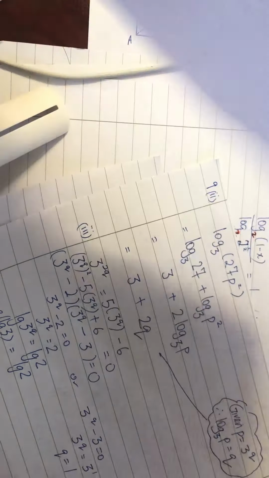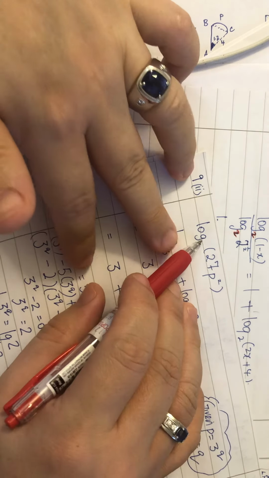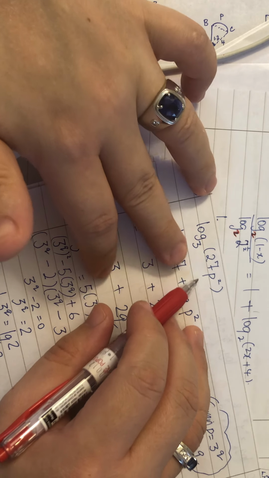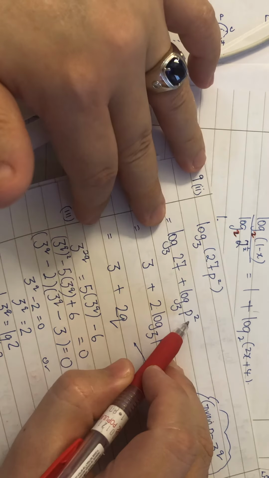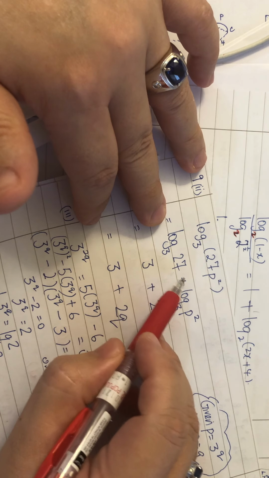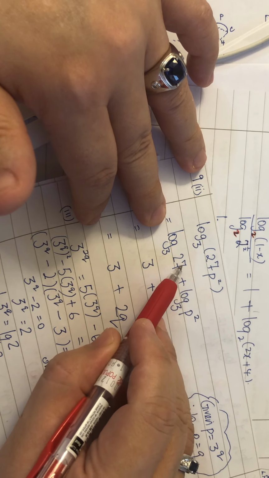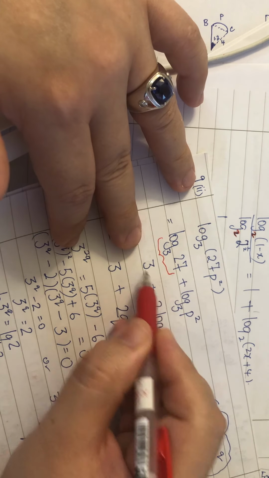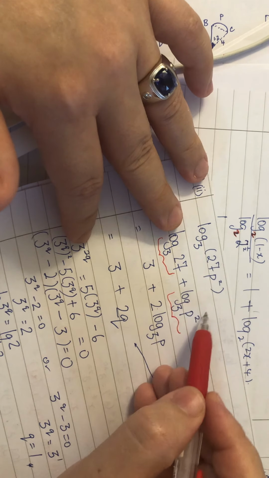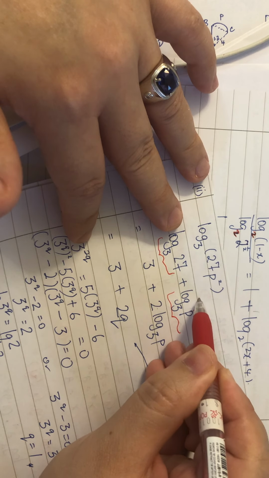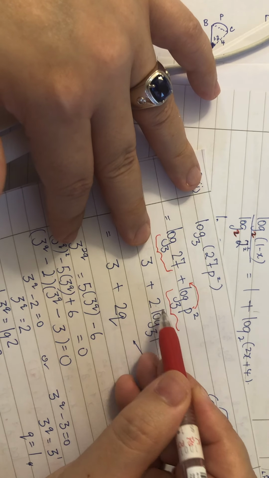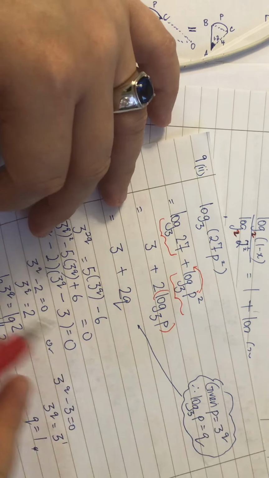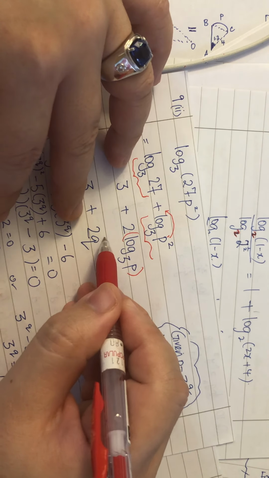Okay, now they want you to find this, right? This one, then you have to use logarithm. Why? Because it's given to you in log form, so I split them. Why I split them this way? Because I know 3 to the power of 3 is 27. Okay, so this is this, correct? And I can bring this down. And this, I also know is this Q.